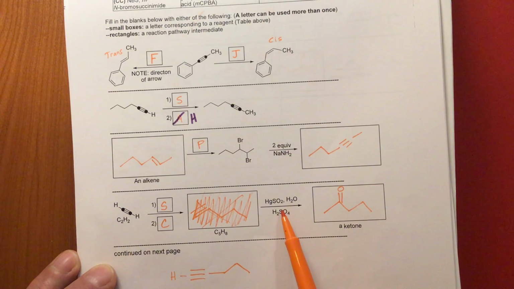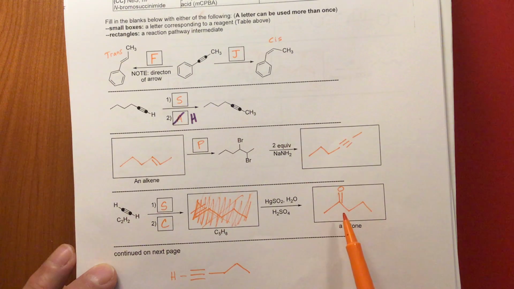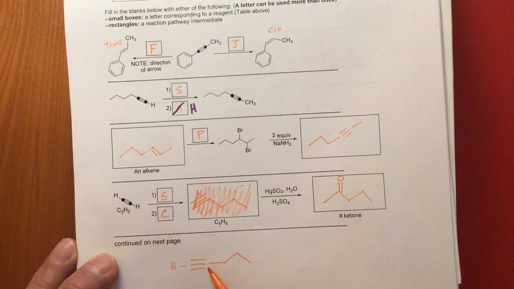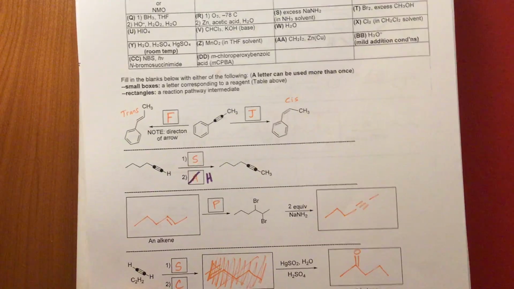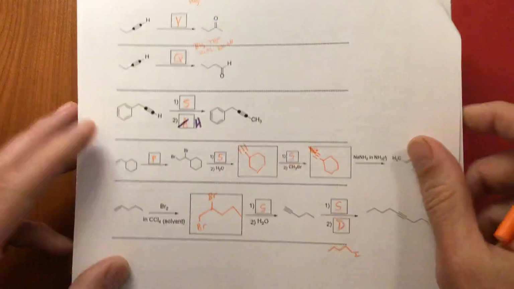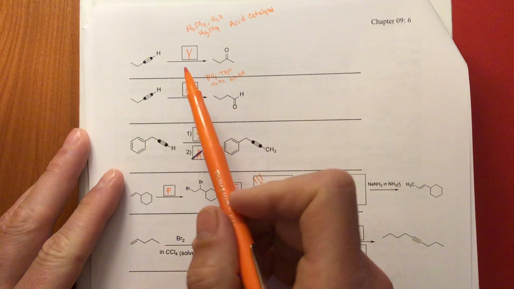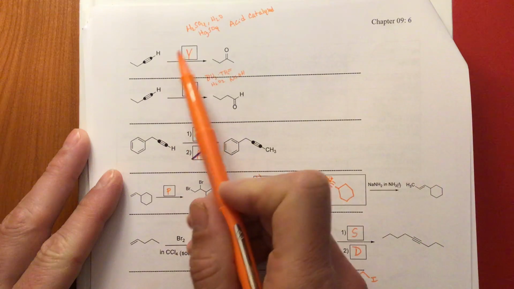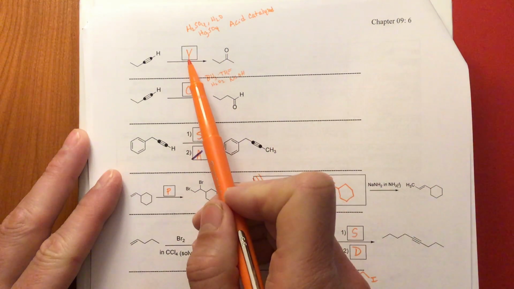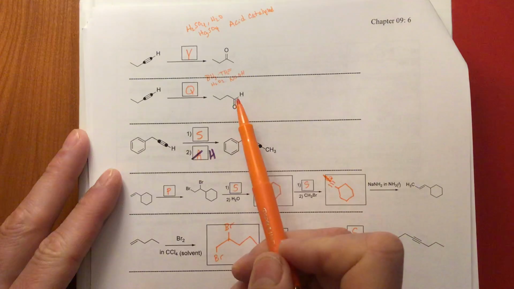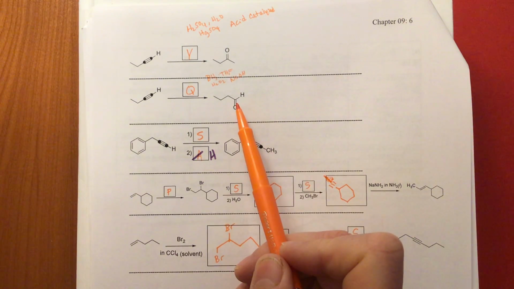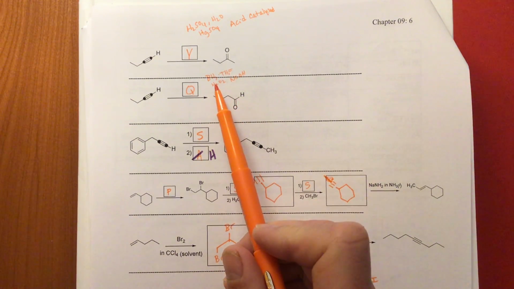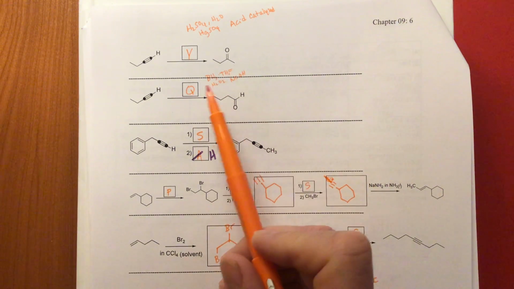And then this is acid catalyzed hydration, so we're going to add OH to the more substituted side of this, which leaves us with a ketone on this carbon right here. So there's our picture for that ketone. Continuing on, we again have a ketone formation from our alkyne. This is going to be acid catalyzed hydration, so I picked Y here. This is an aldehyde formation, so this is going to be hydroboration oxidation. So that's going to be Q.